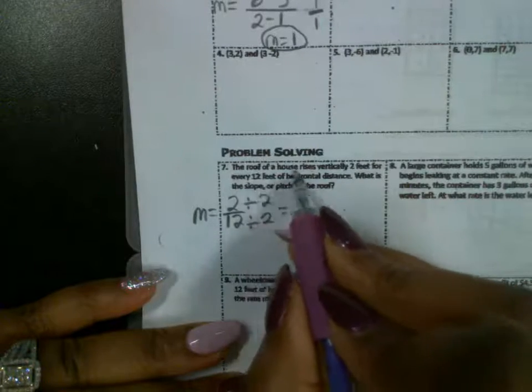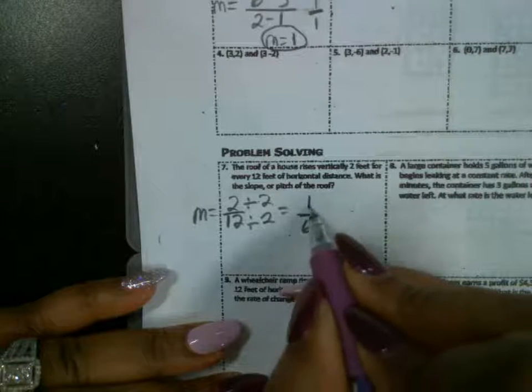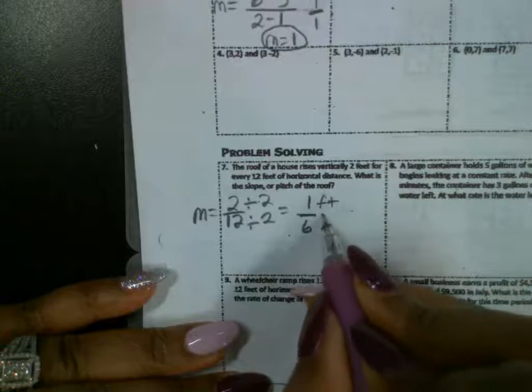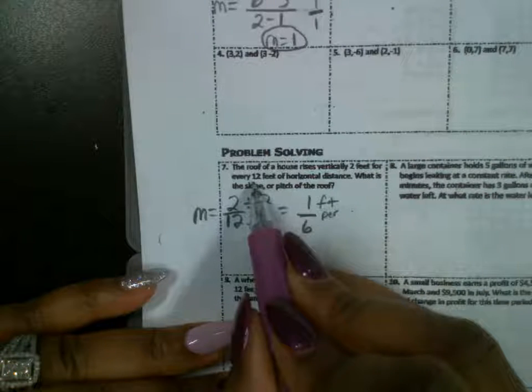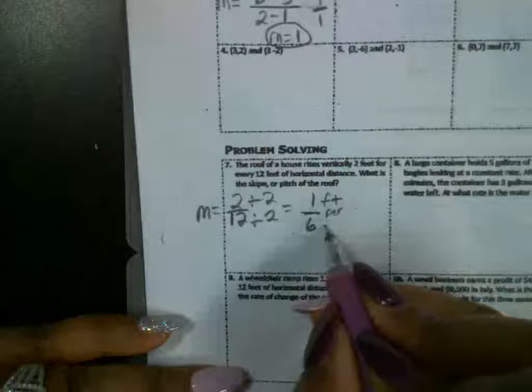So on the top, when it says rises vertically 2 feet, that means this is rises vertically 1 foot per. And on the bottom, it's saying for every horizontal distance, this is 6 feet.